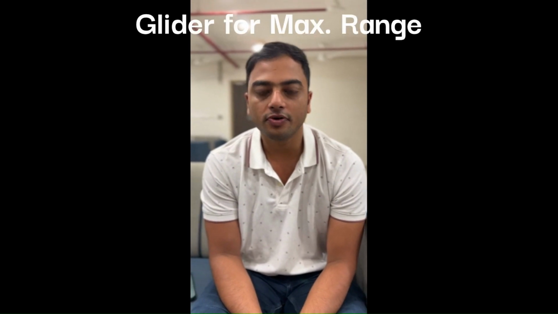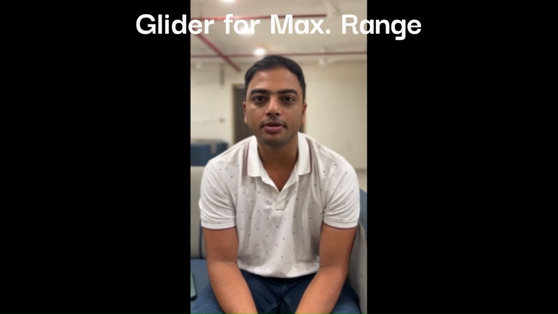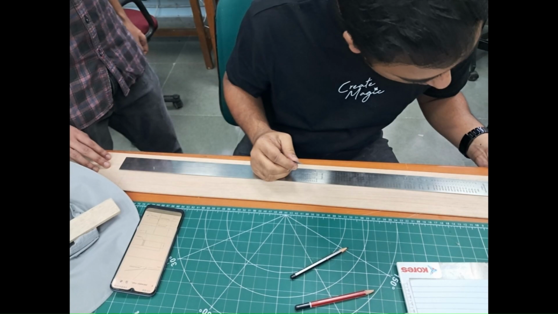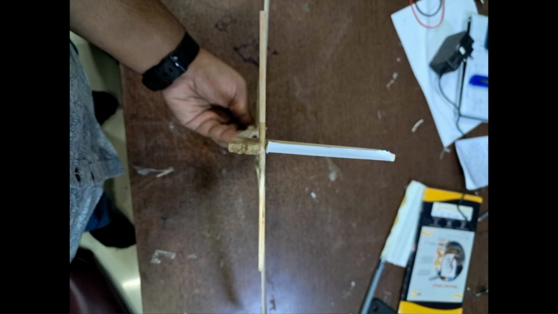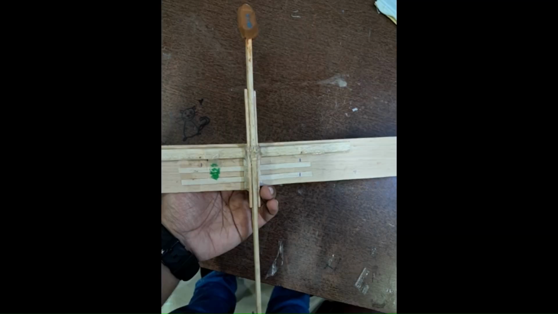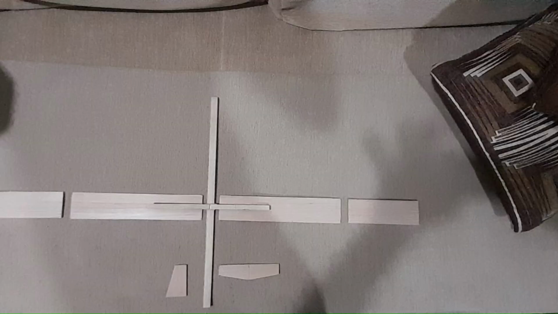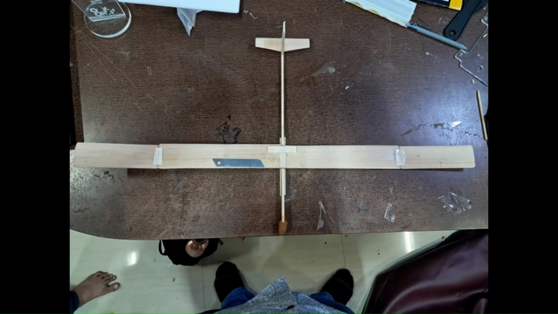The choice for our glider was predominantly balsa wood. Why balsa wood? Because balsa wood is one of the very popular choices for making gliders, because it has many advantages over other materials. One is that it has a very high strength to weight ratio. It is strong despite being lighter in weight as compared to other wooden materials, and it provides a very good balance of strength and structural integrity also.